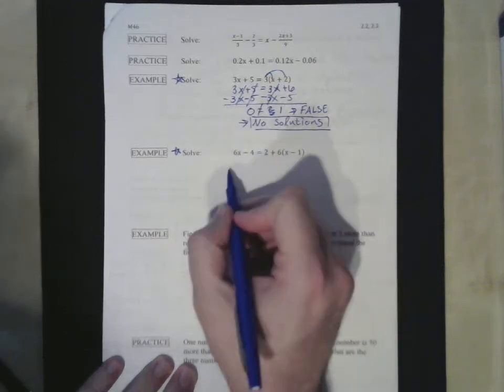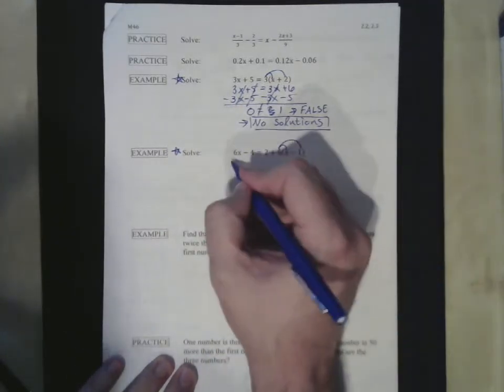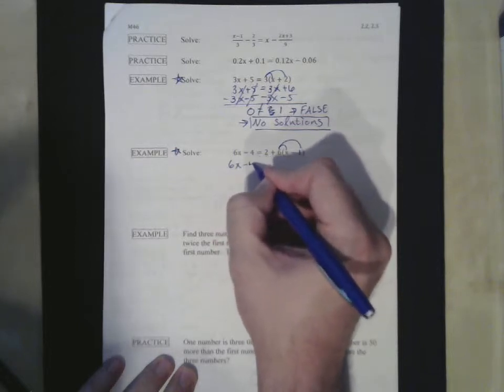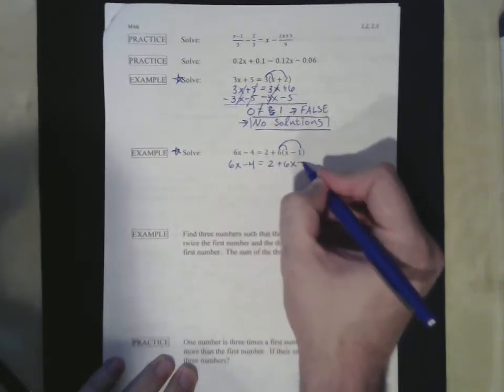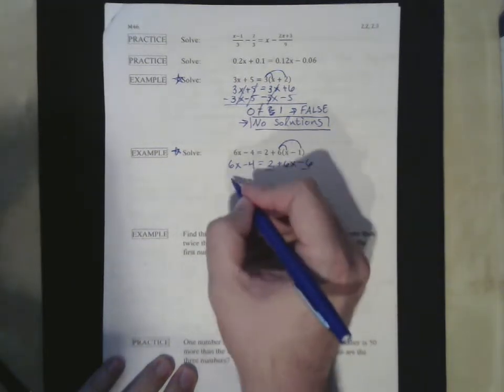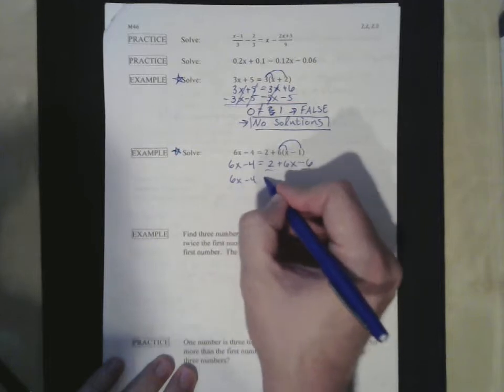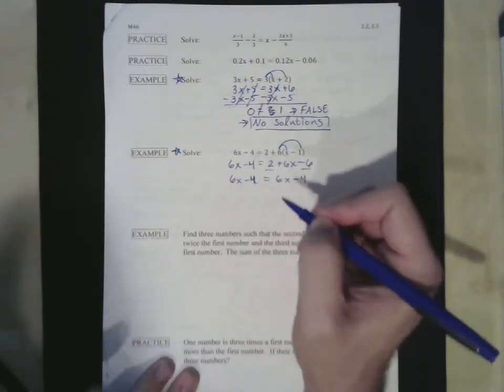This next one, again, start out normal, distribute the 6. So we have 6x minus 4 equals 2 plus 6x minus 6. I can collect like terms. 6x minus 4 equals 6x minus 4. Now, you may be noticing something interesting. 6x minus 4 definitely equals 6x minus 4. So we'll come back to this in a second.